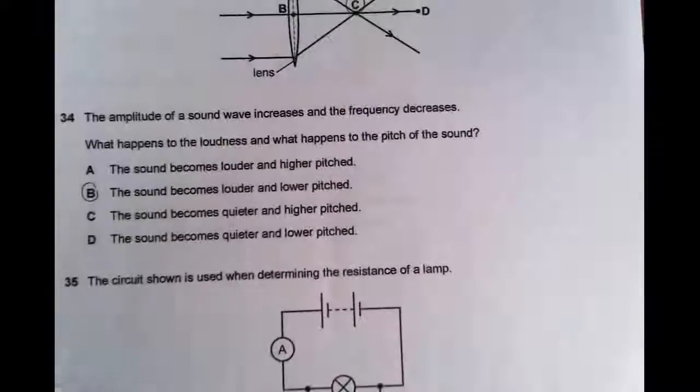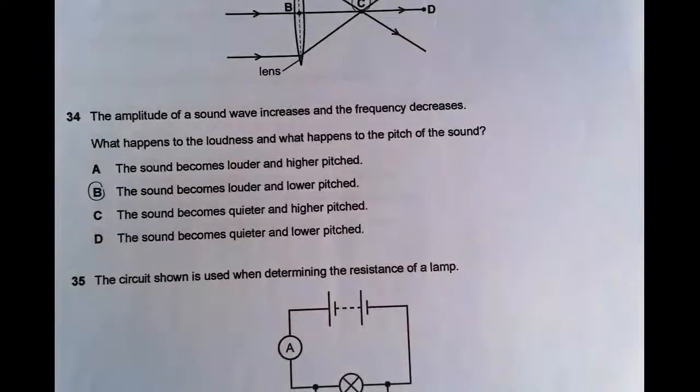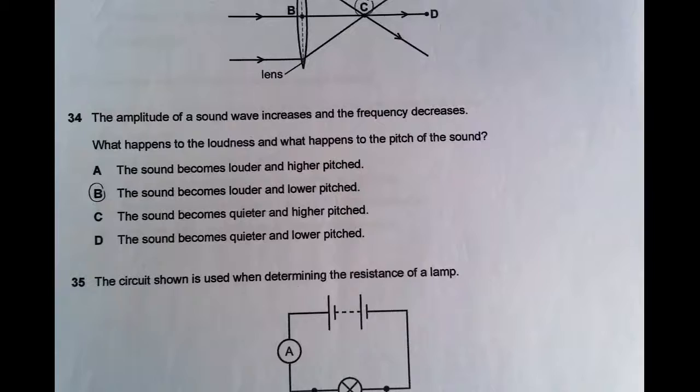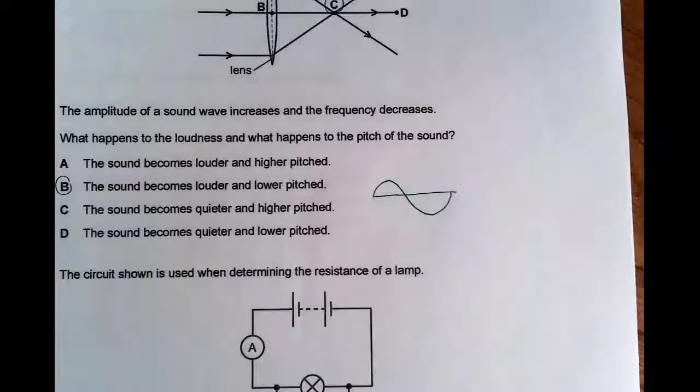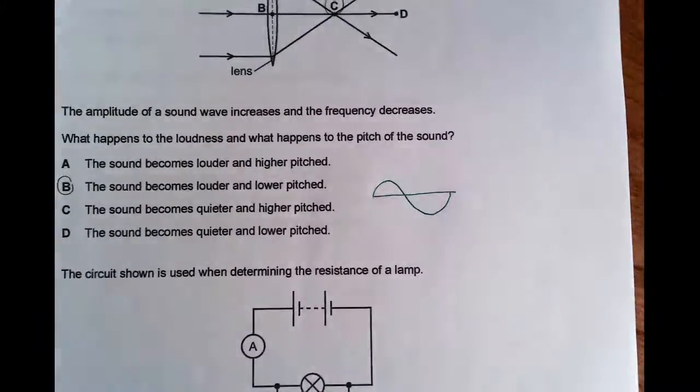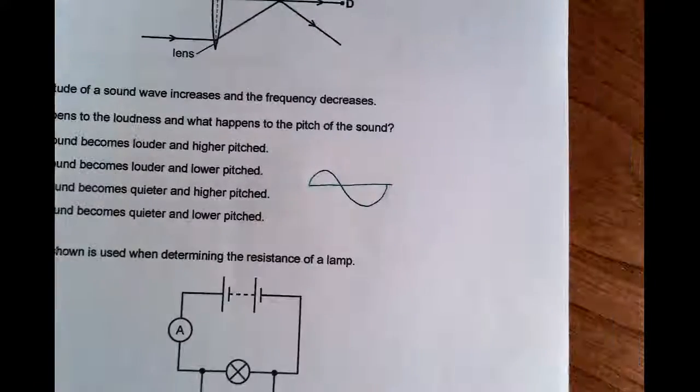And another wave question. We've got the amplitude of a sound wave increasing and the frequency decreasing. So I'm going to draw my original wave like this, and now I'm going to increase my amplitude and decrease my frequency. It's going to go off the page.